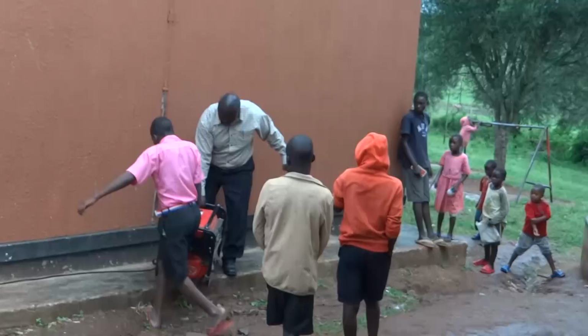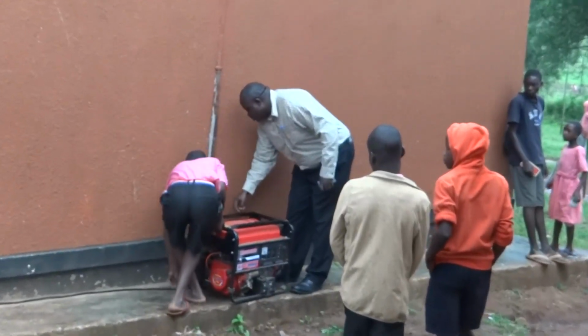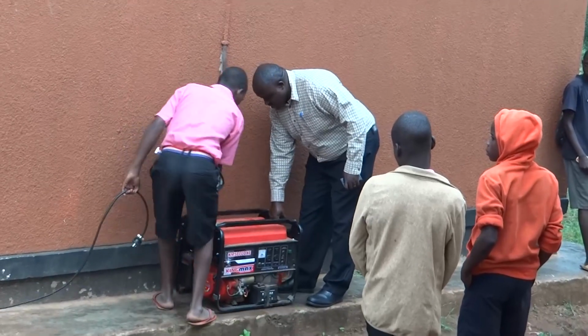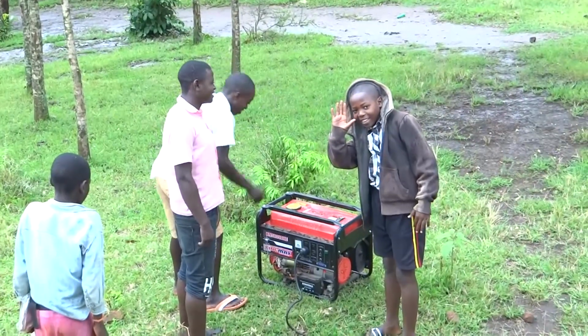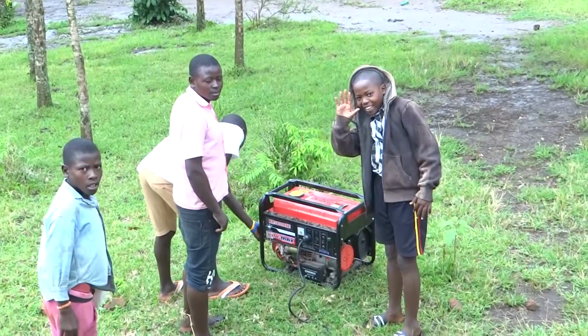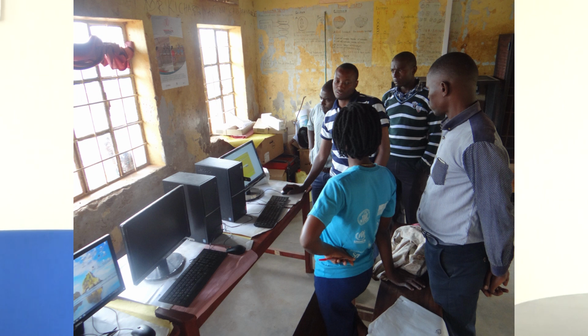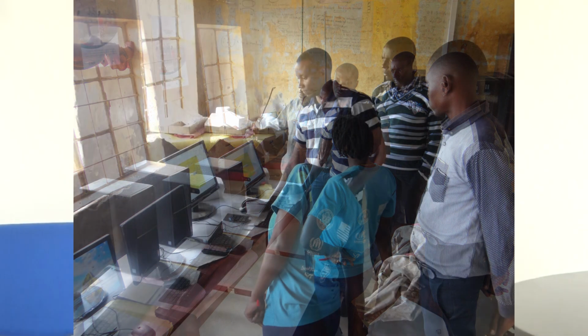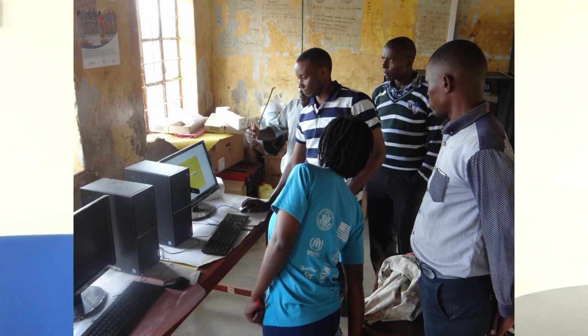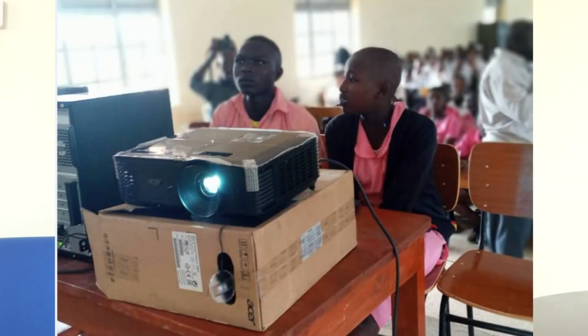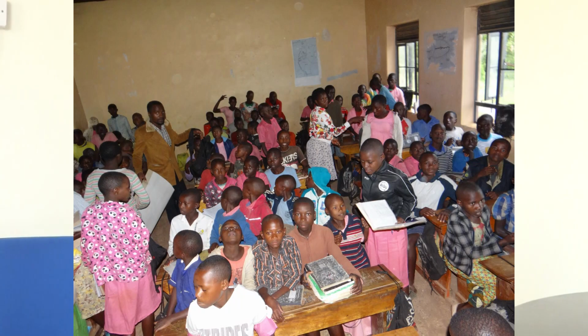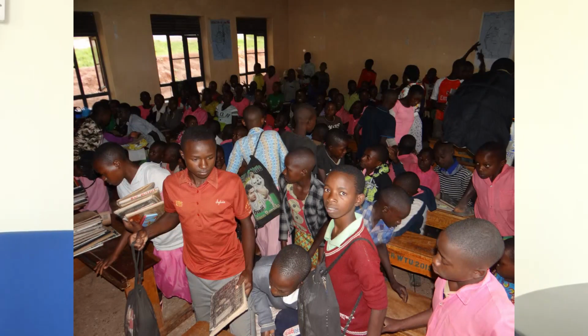These equipments included generators, because the entire camp has no power. So we had to give them generators to supply power. Then we also gave them some computers, not enough, because the schools are many and big. We gave them projectors. Each school had a projector because their classes are too big. So a computer can't be enough, neither are the computers enough.